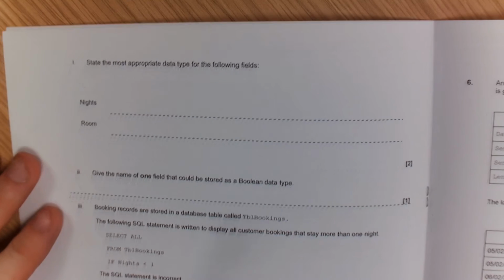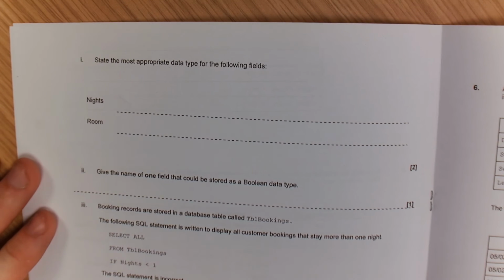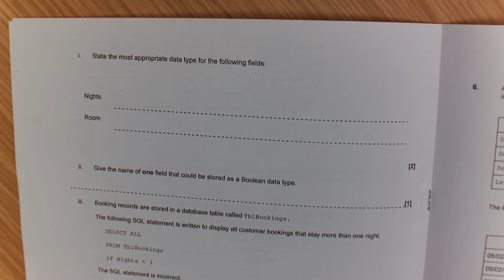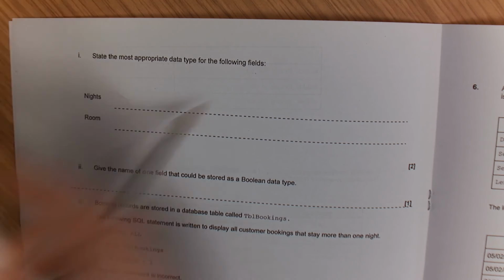Right, we've got another table here. Working our way through these, but I'm also going to add some AQA tips again in a minute. Now it says select data types for the following fields. Well, let's have a look at that.